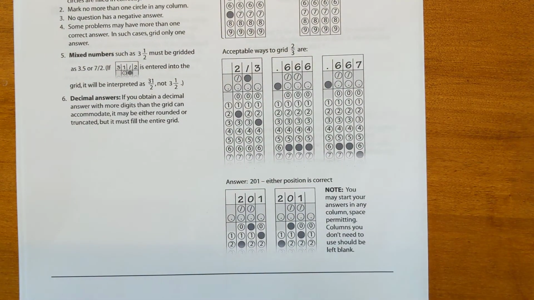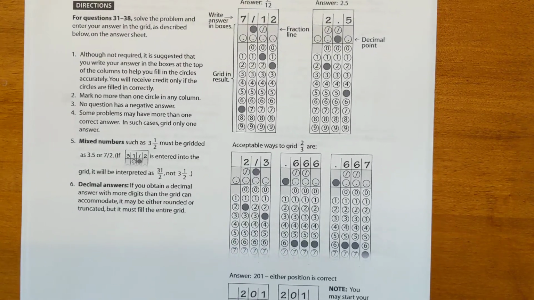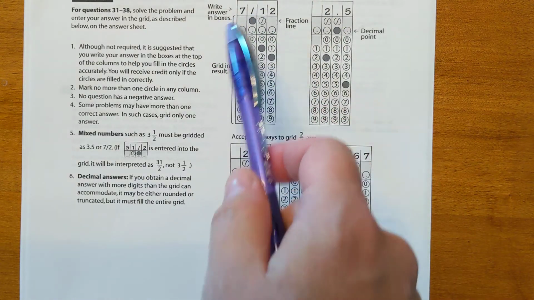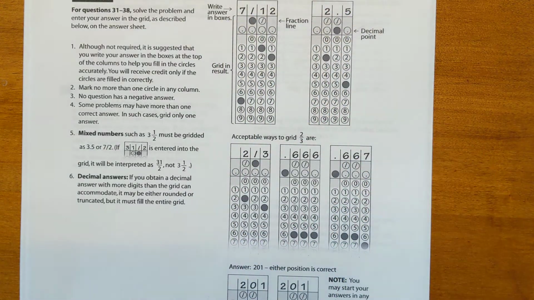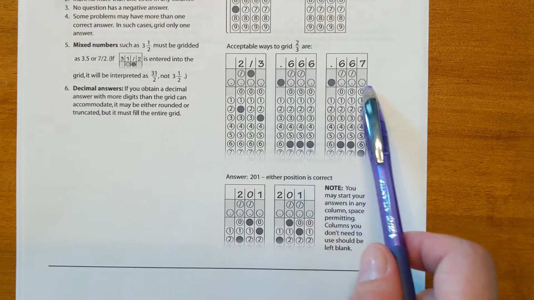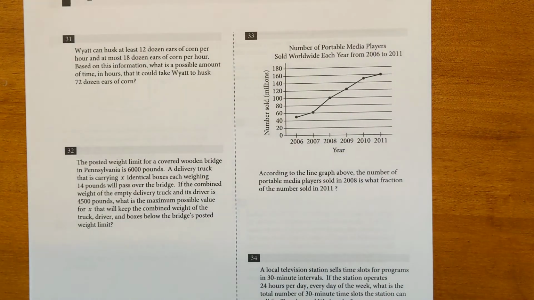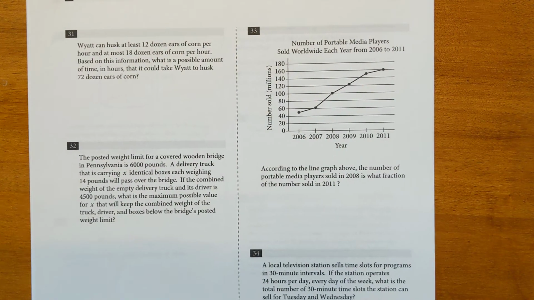Okay, the next part of the test, number 4, you've entered the crazy zone. There's no more multiple choice guessing now. You have to bubble in answers. So 7/12 would be 7 fraction 12, 2.5, 2/3, 0.666, and so on. So no guessing anymore. You're on your own. Number 31.